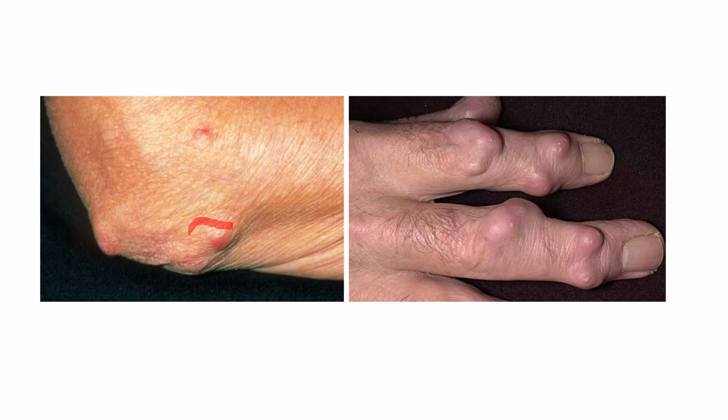So the characteristic morphology of rheumatoid nodule is shown here, which is showing small firm nodules.